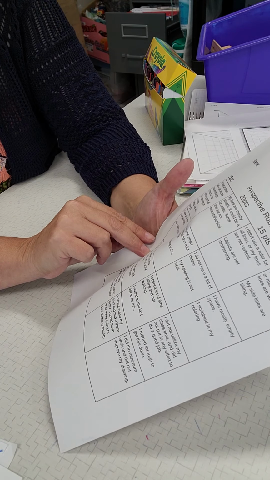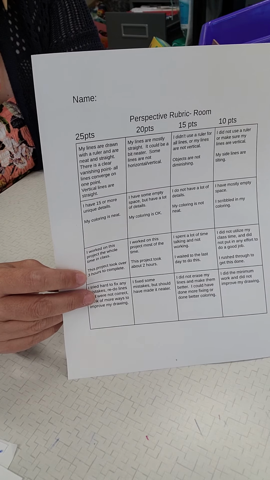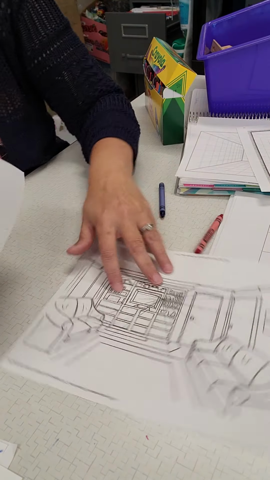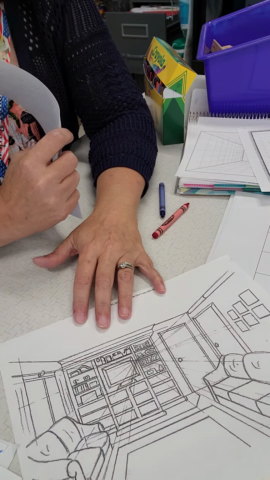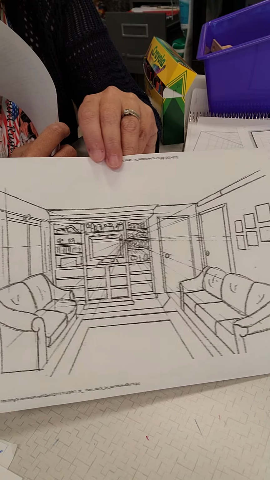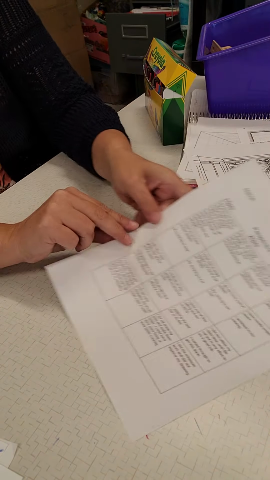Second category, 15 or more unique details. Don't give me an empty room. Take a look at this example that I showed you before. See how that paper's all full? There's all kinds of things going on. There's really no empty space. All right, so you want to be thinking of different things that you can add, some unique details that you're going to be able to put in your room.